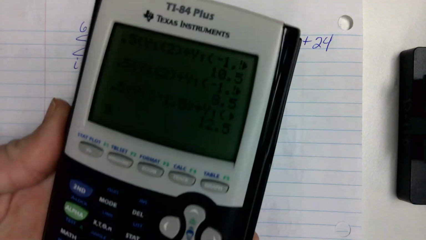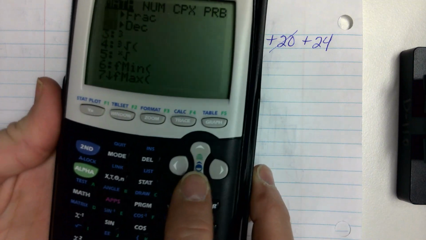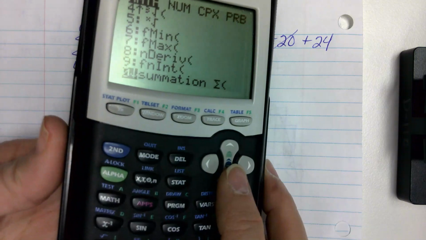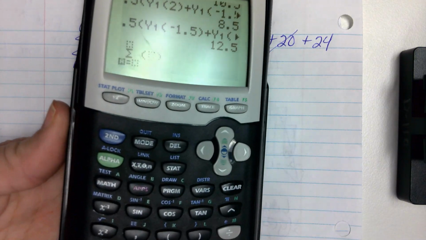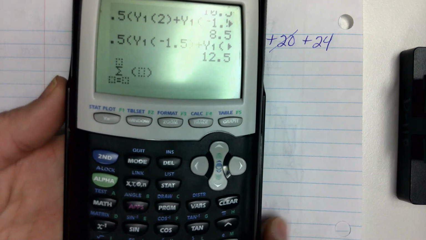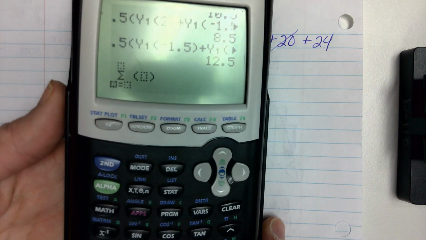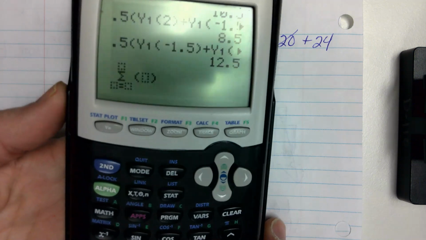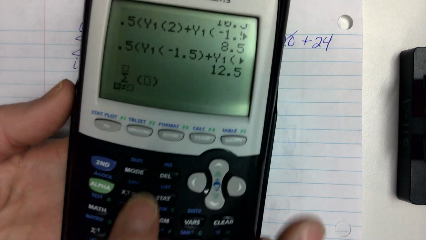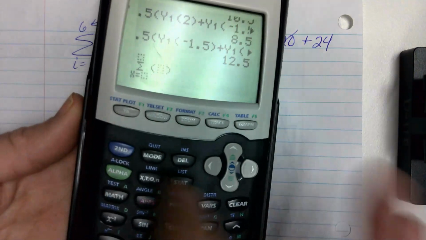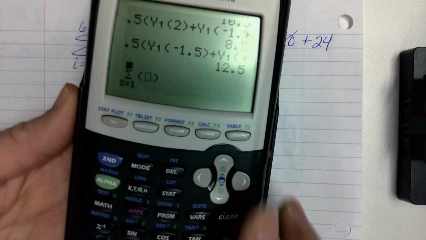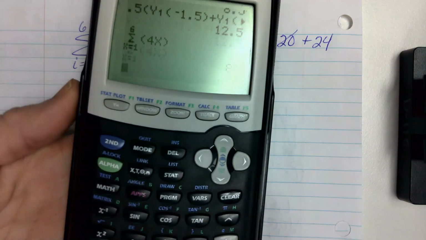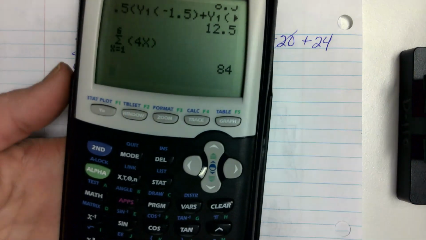All right. So math, arrow down, I think it's 0. It even says summation. Now, I'm just using X because it's the easiest key to hit. Arrow right for X. 84. You were right, DJ. I was wrong.